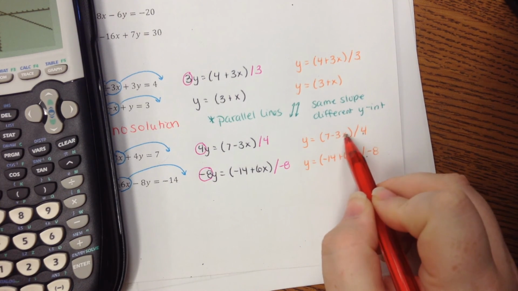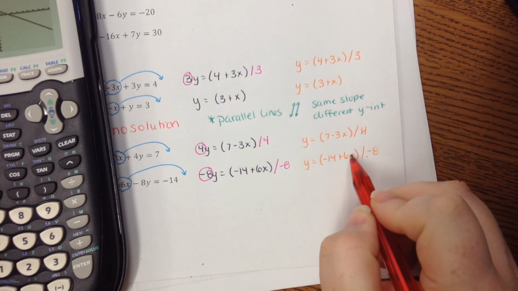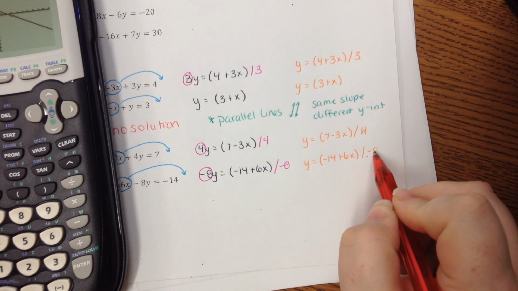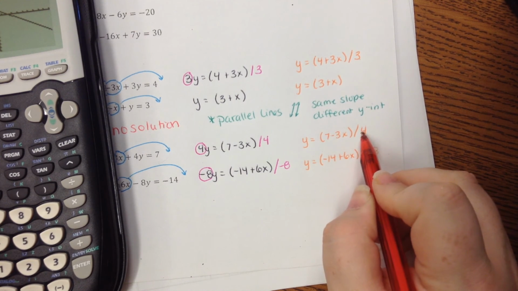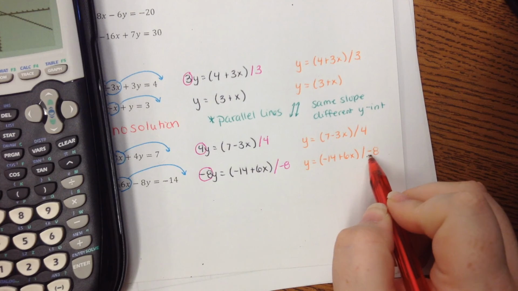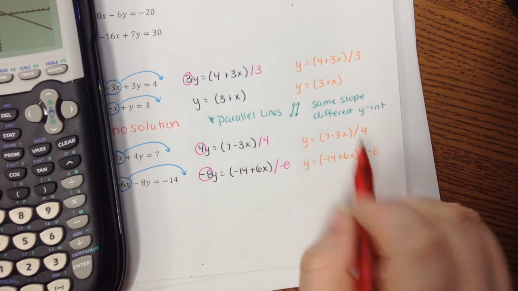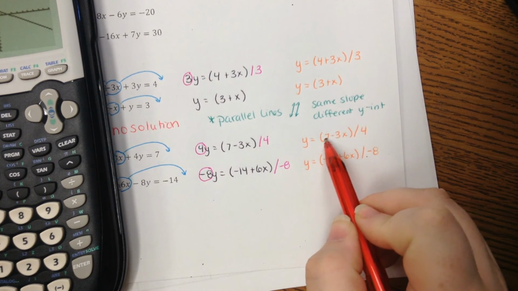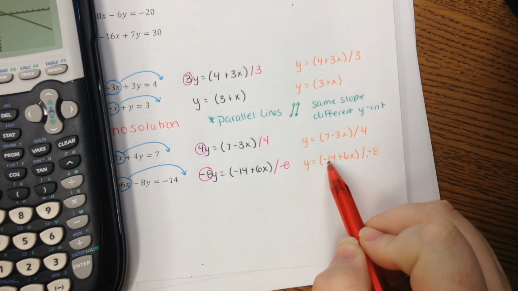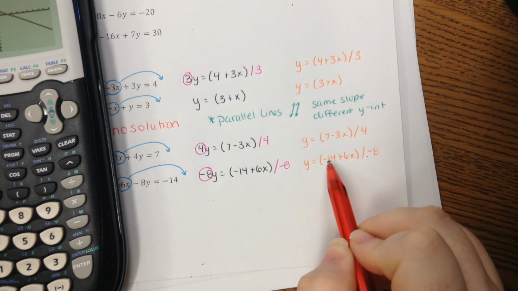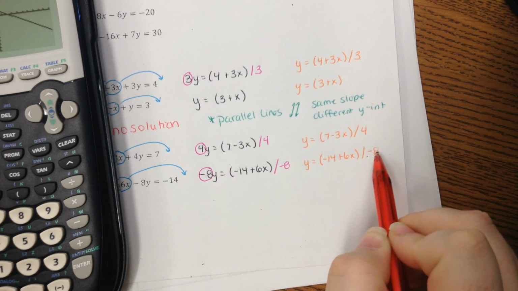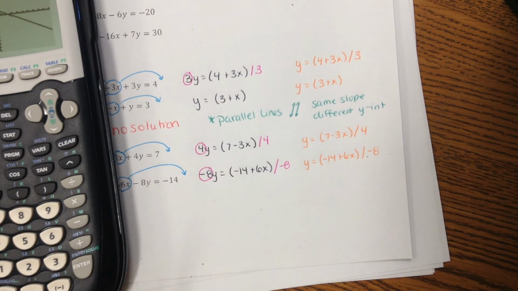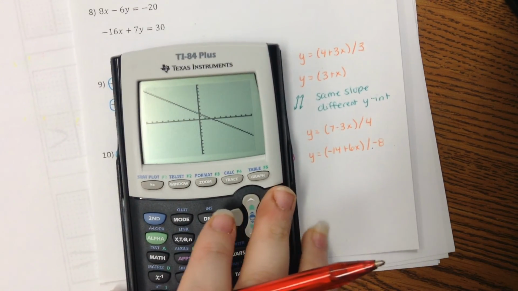We have a negative 3x divided by 4, and then we have a positive 6x divided by negative 8. Well, this becomes a negative 3/4, and 6 divided by negative 8 is also a negative 3/4. So far they do have the same slope. Now I have to check the y-intercept. If the y-intercept is the same, it is also the exact same line. So we have a 7 divided by 4, and then we have a negative 14 divided by negative 8. This will also become a positive 7 over a positive 4. So these are, in fact, the same lines.